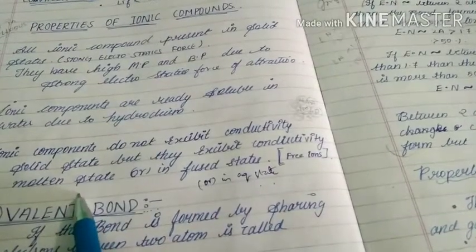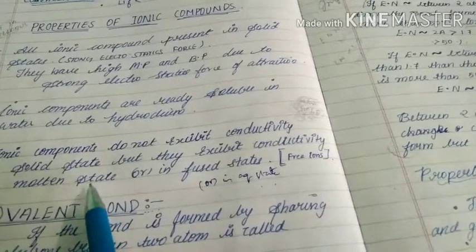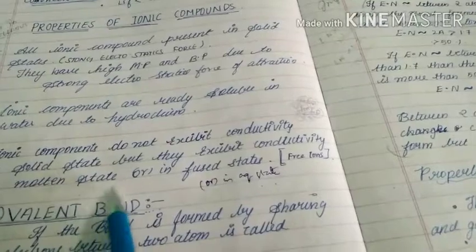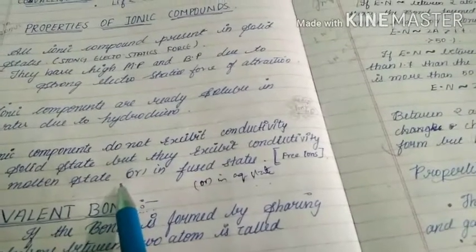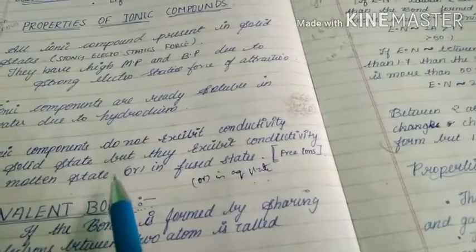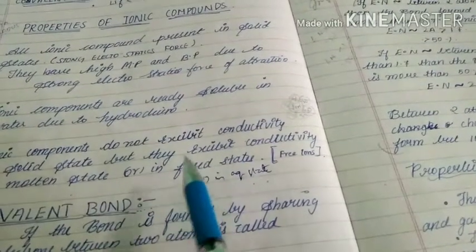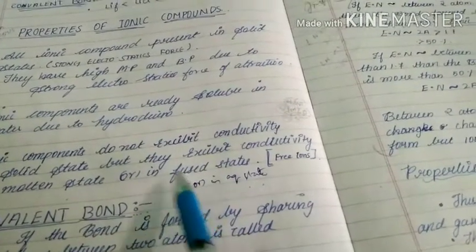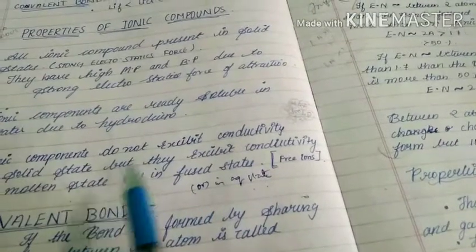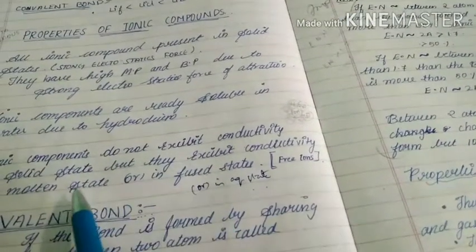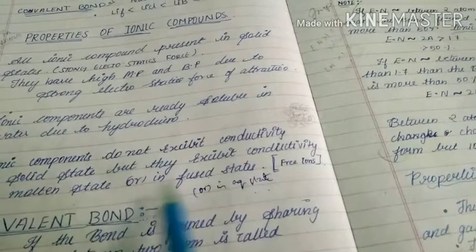Aqueous state means when any substance present in water, that is called aqueous state. Then what about molten state? When you heat any solid substance, then that solid substance converted into liquid state. That liquid state substance is called molten state or fused state. So both are same meaning, molten, fused.